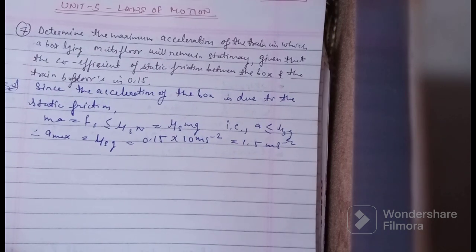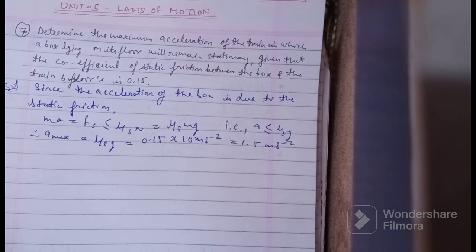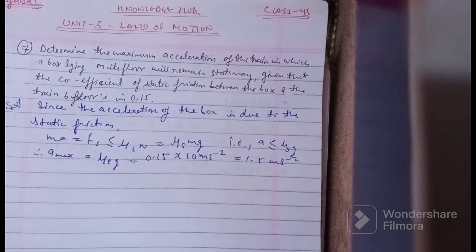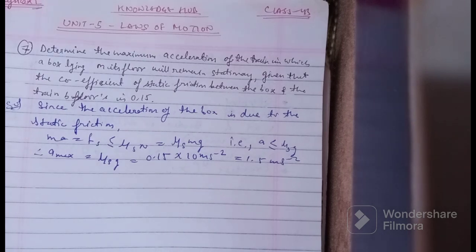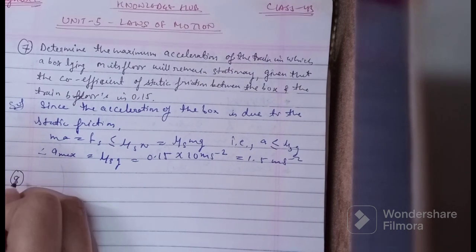Now we'll discuss the next question, the 8th question, which is also related to friction. Friction by definition is a component of the contact force parallel to the surface of contact, which opposes impending or actual relative motion between the two surfaces. You have to note that it is not motion but relative motion.